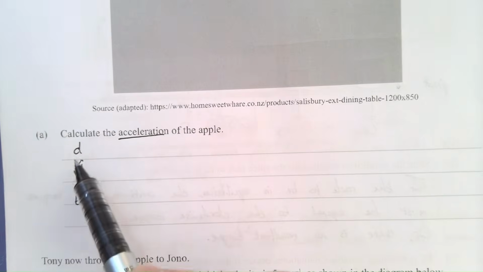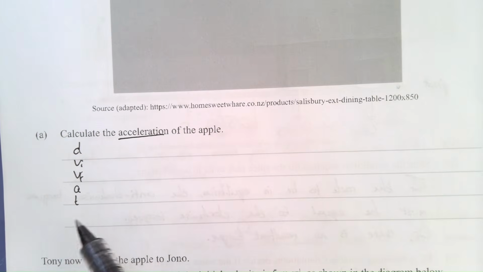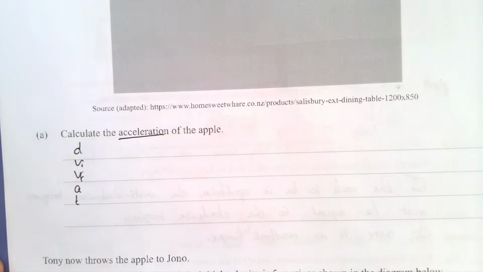Now, I don't know what your teachers tell you. I tell my kids to always write the 5 letters down like this, just so you can go through and fill them in crystal clear. I don't think you need to for this one necessarily, but I'm going to anyway.